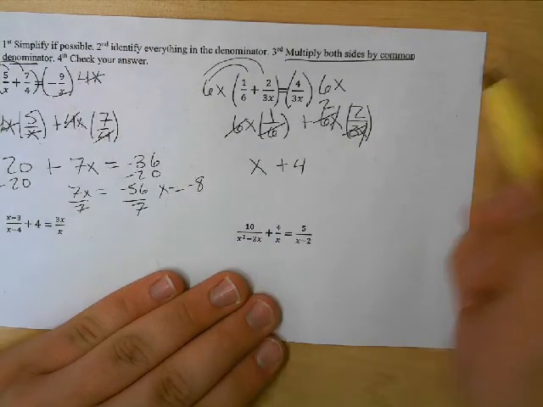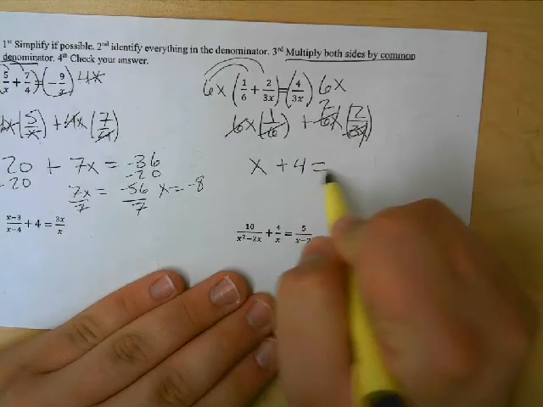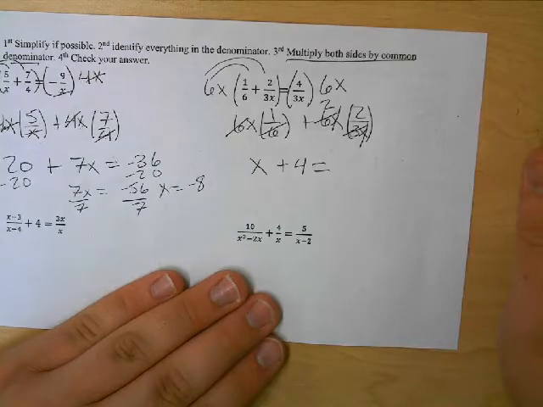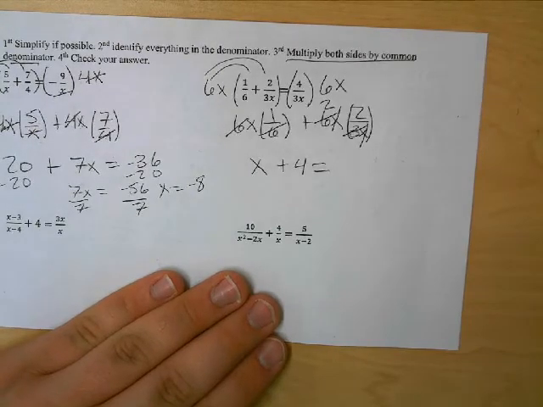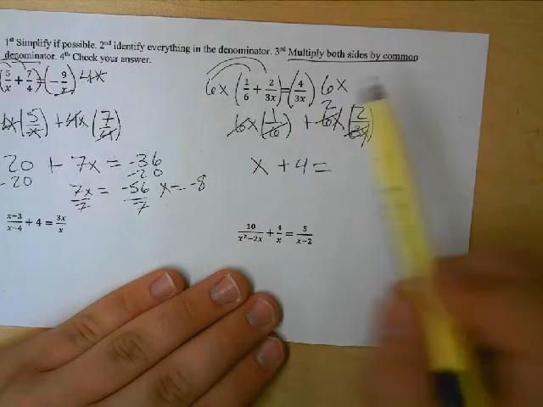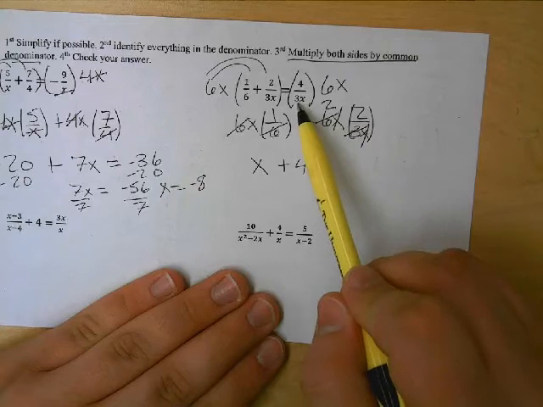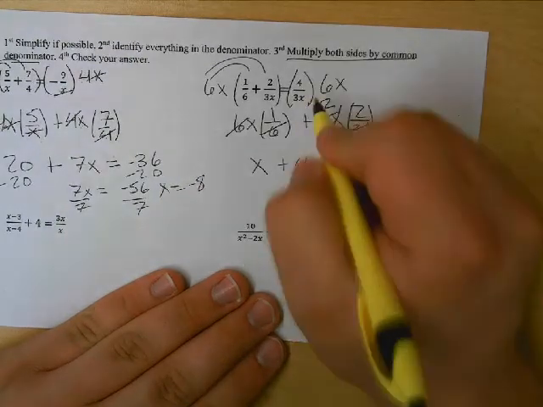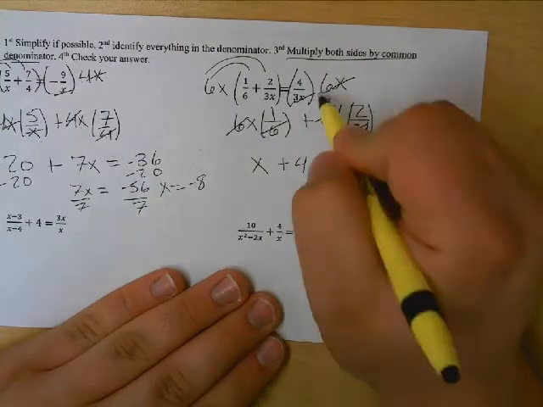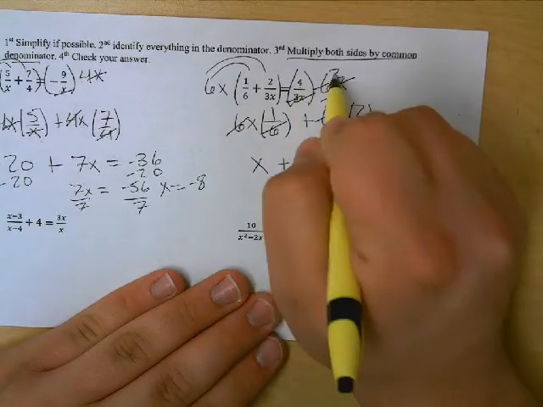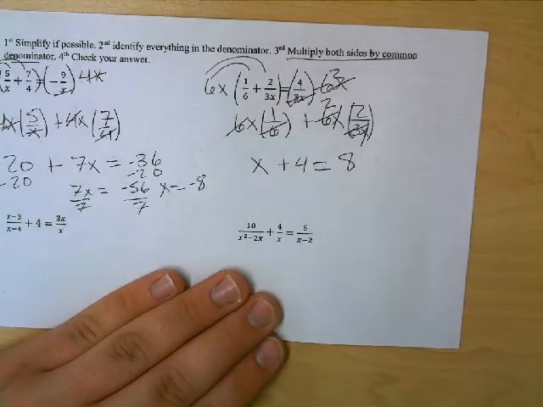Okay, so there's my left-hand side. And that's nice because all my fractions are canceled, right? I don't need to deal with any fractions. Pretty nice, right? So now I have to deal with my right-hand side. What cancels over here? Yep, the x will cancel, the 3 and the 6. What does the 6 become? A 2. So I'm left with 4 times 2, which is just 8.